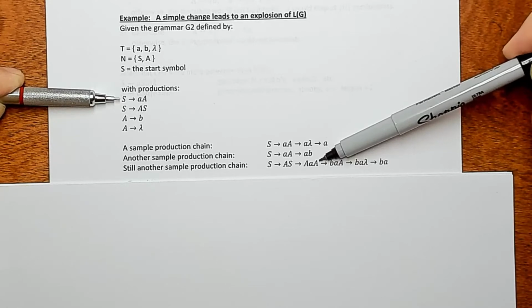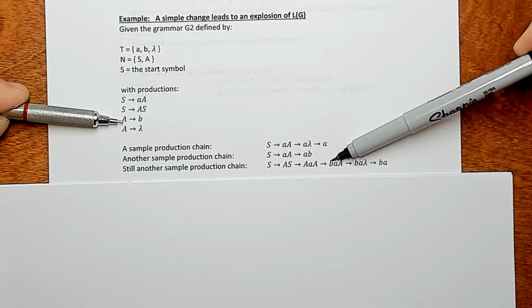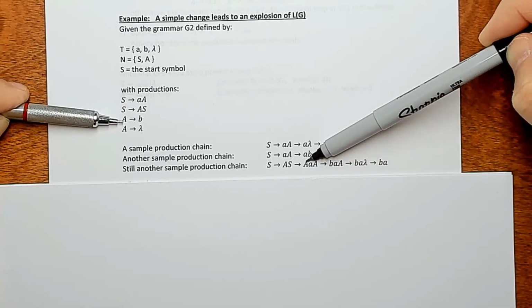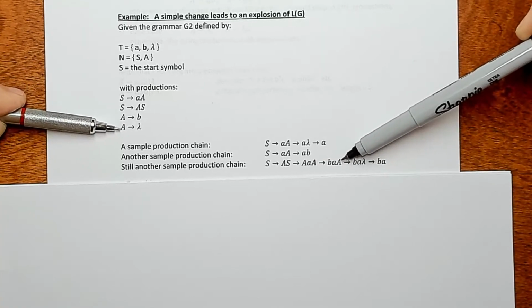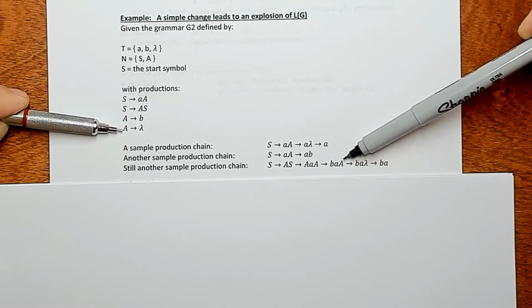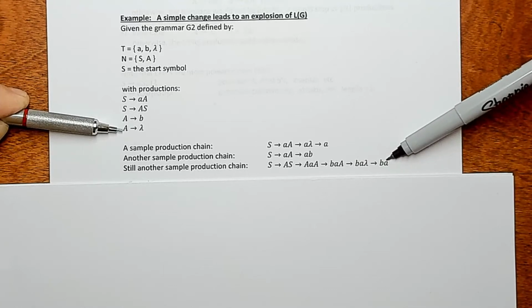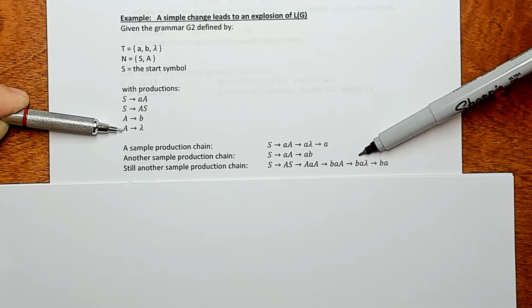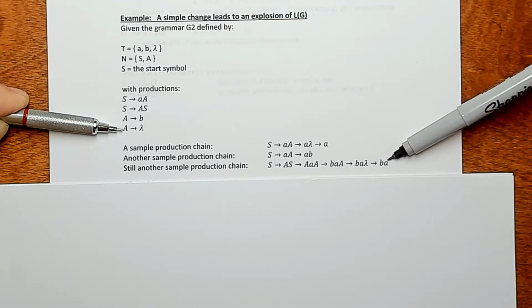All right, continuing with productions. What are we doing here? We're doing this production now, where we're replacing this capital A right here with a little b. Then we're doing this production where we're replacing this big capital A with lambda. And then the last thing you do is get rid of the lambdas, and you end up with a B A. So there's three different productions. One yields A, one yields AB, one yields BA.